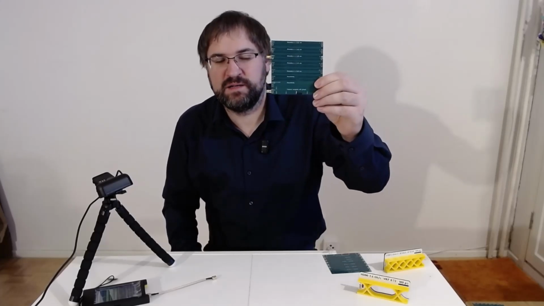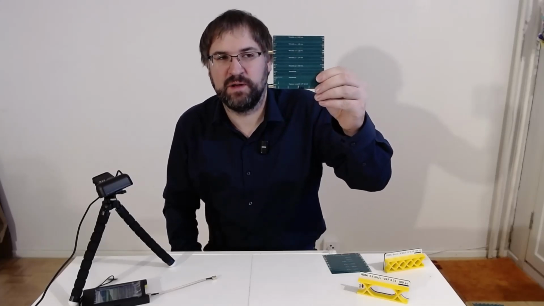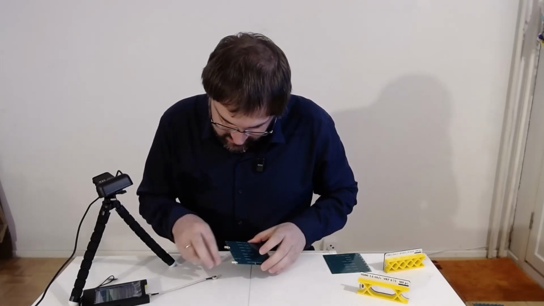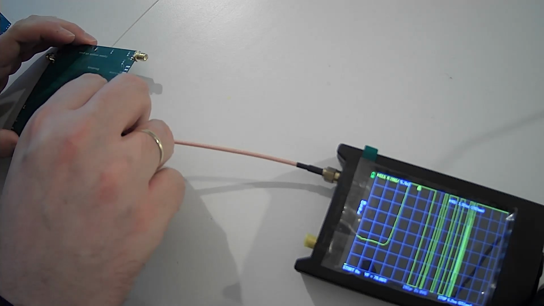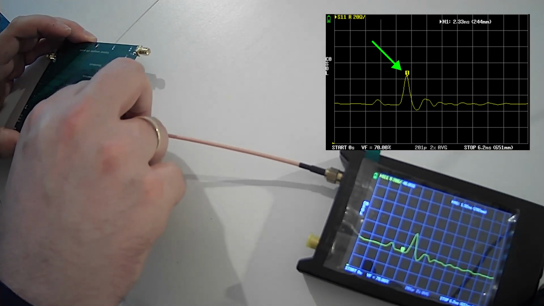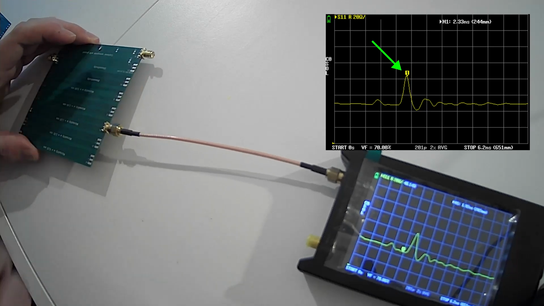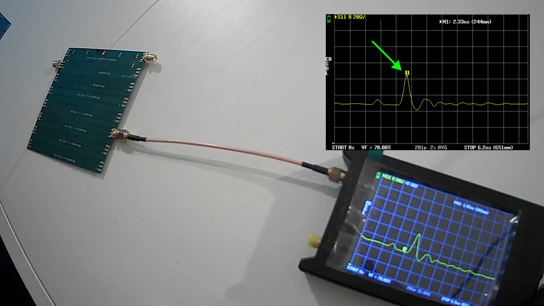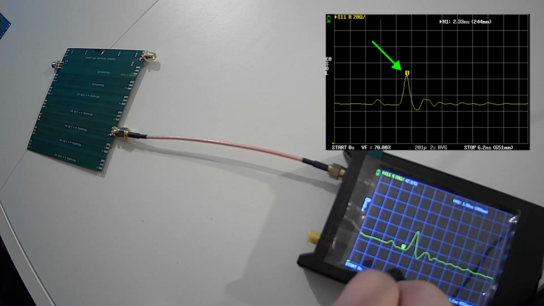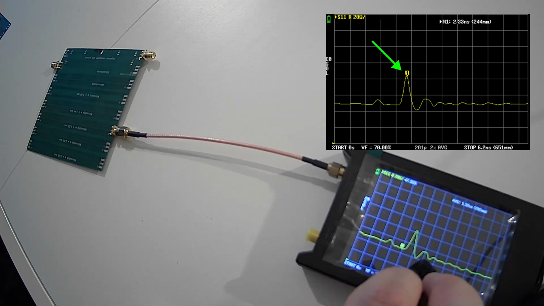Now I have a second board with the same traces, and let's also measure this. So I will connect again the optimal microstrip line, and now as you can see, suddenly there's a change in the impedance, and here it's the SMA connector, here it's somewhere the termination resistance, so it's in the middle of the trace.